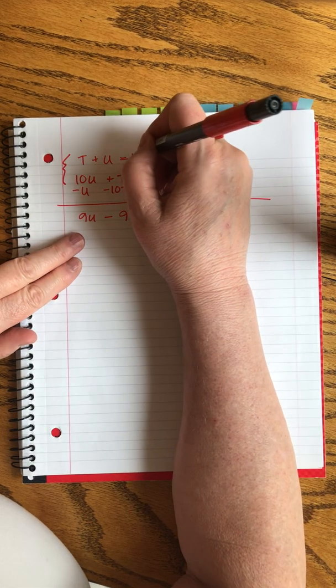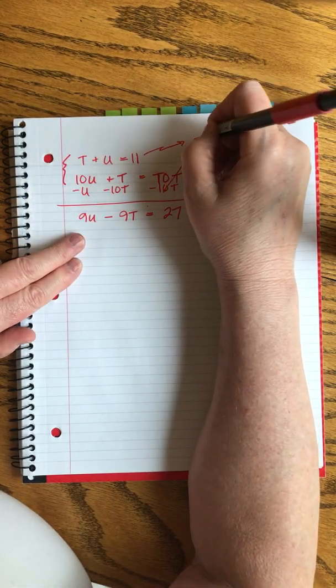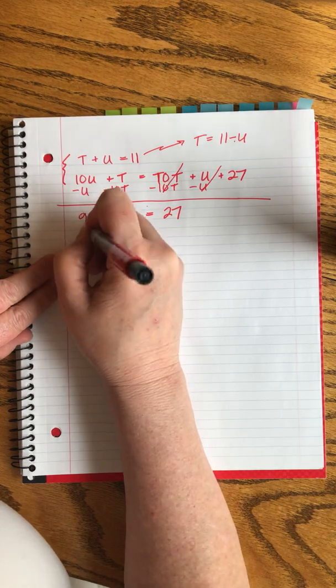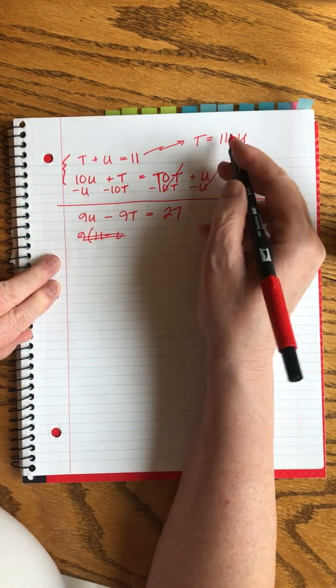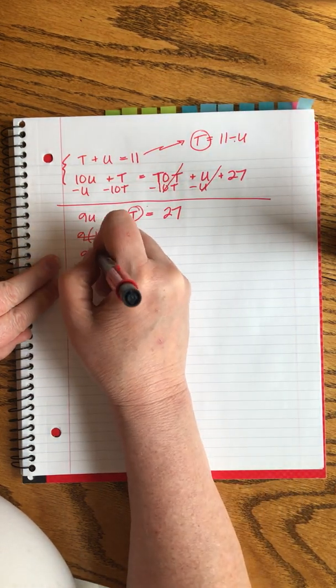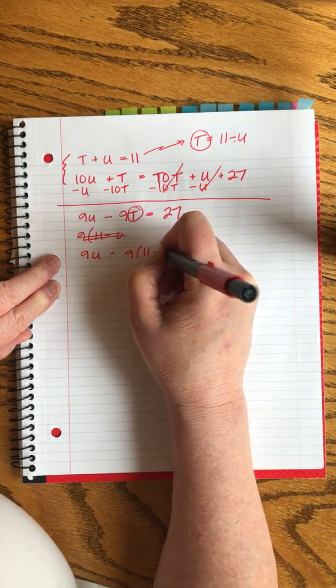Now, let's rearrange this guy and get, let's say, t by itself. It would be t equals 11 minus u. We can plug that in here. Oh, I'm sorry. I plugged it into the wrong one. It's t equals. So it's 9u minus 9 times that thing.